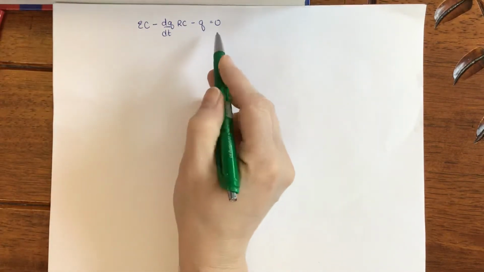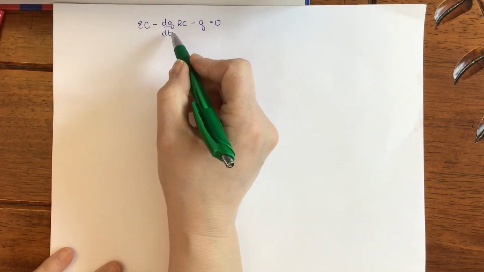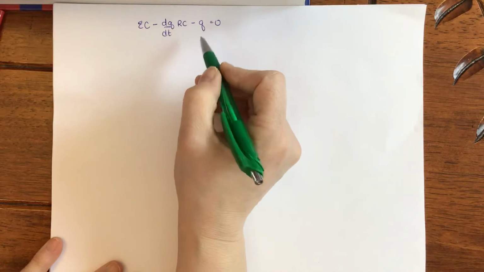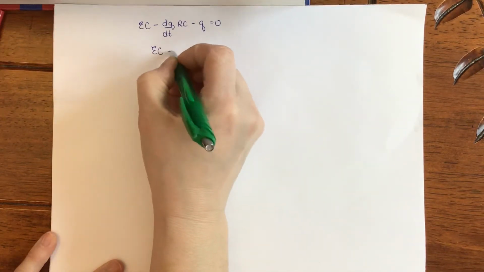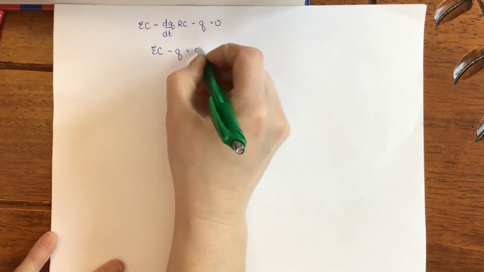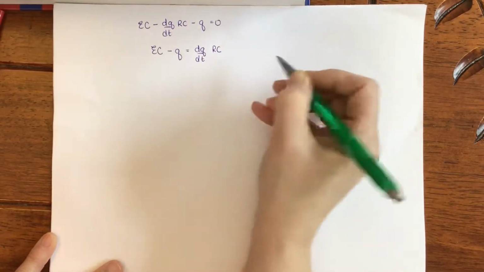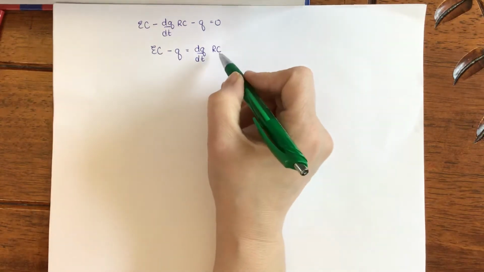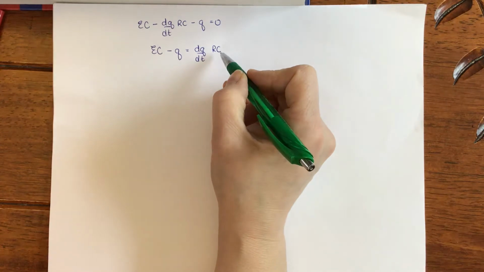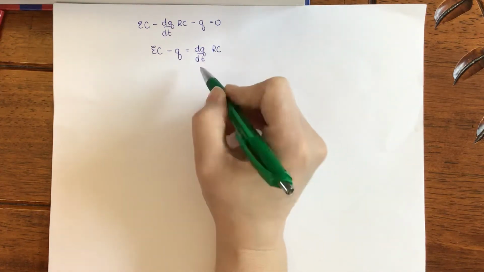Let's get our dq over dt on one side. So epsilon times C minus q equals dq over dt times RC. And what will we do next?